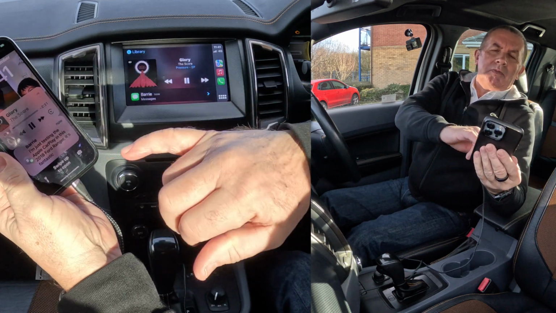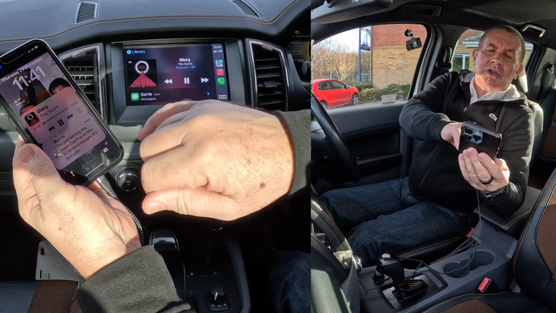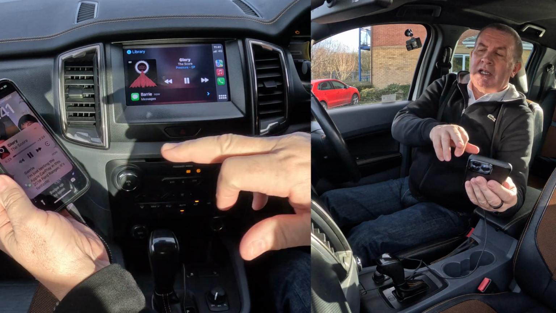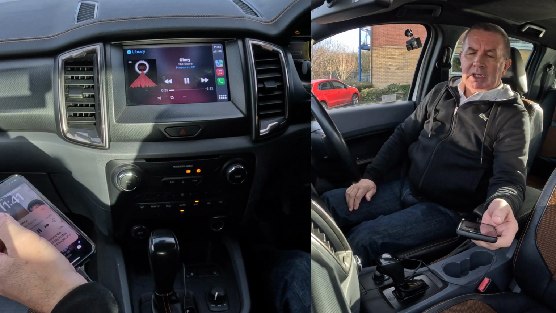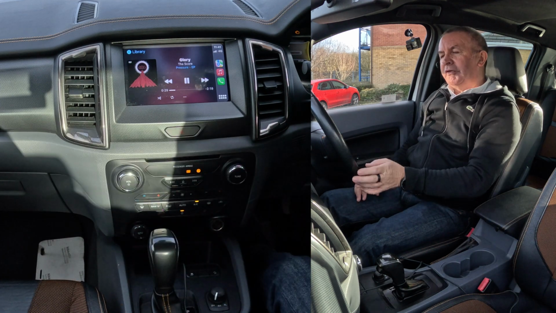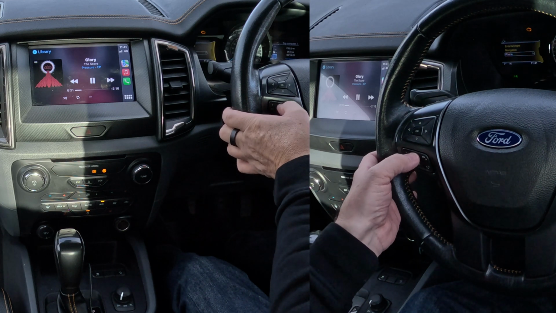Now you'll see there, a text has just come up. It's telling me here on my phone what I've just said, so that's right. But if you're driving along, you can't do that, you can't touch the phone. So again, 2 seconds on the voice activation.